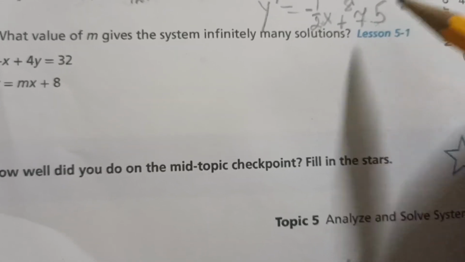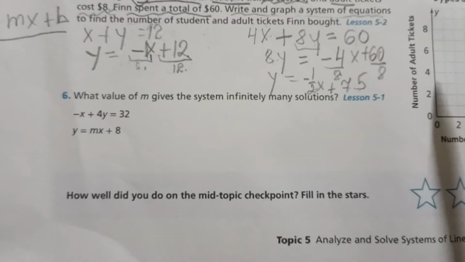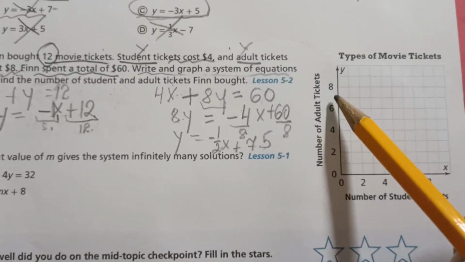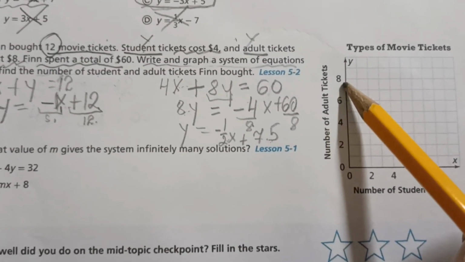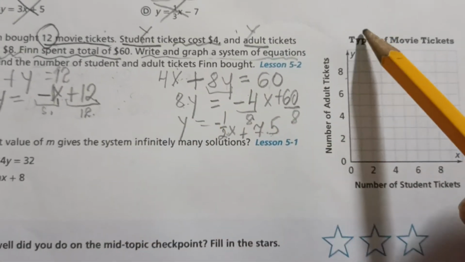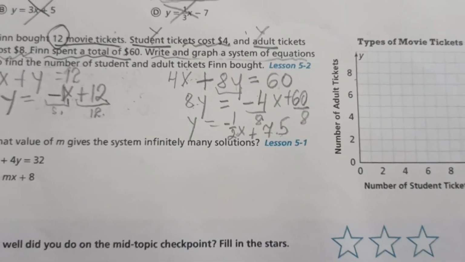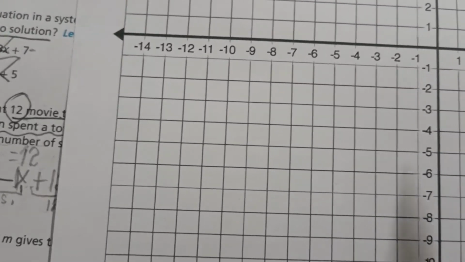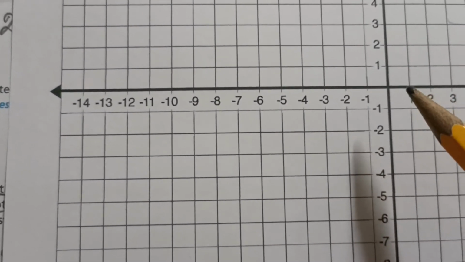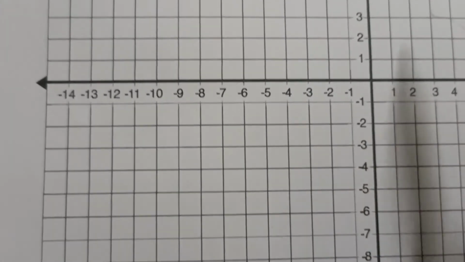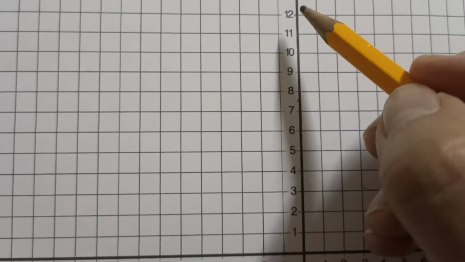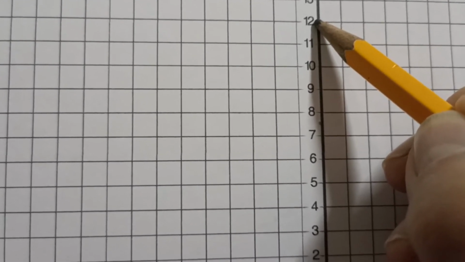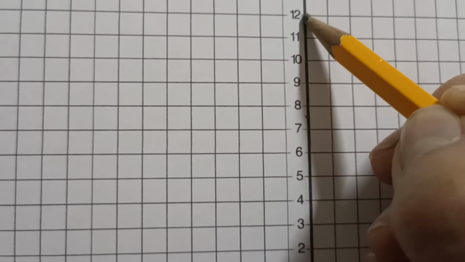Now we need to graph it, and as you can see, one y-intercept is 7.5. You can see here 7.5, but 12 you don't have here. That's why I'm taking that paper. Okay, I'm taking this paper, and let us graph. The first equation is 12. So remember, we start with pointing y-intercept. So minus x plus 12. So I put 12 here.